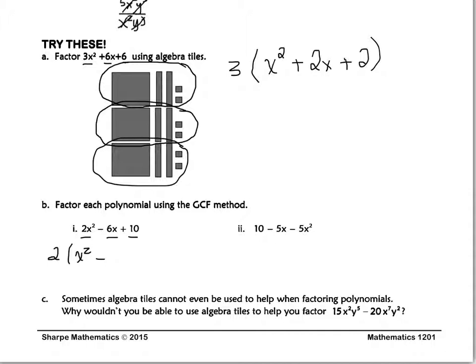So that would be 2x squared, divide out the 2, you'd be left with x squared. Negative 6x divided out the 2 would be minus 3x. And 10 divided by 2 would be 5. And just double checking inside the brackets, the terms x squared minus 3x and 5 have nothing in common, so 2 is the greatest common factor. And if you check the next one, again, you've got a constant, a linear term, and a squared term.